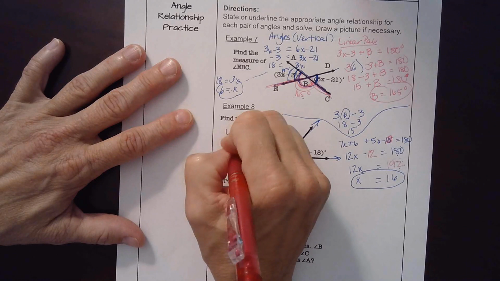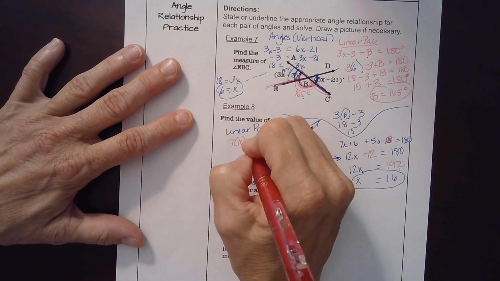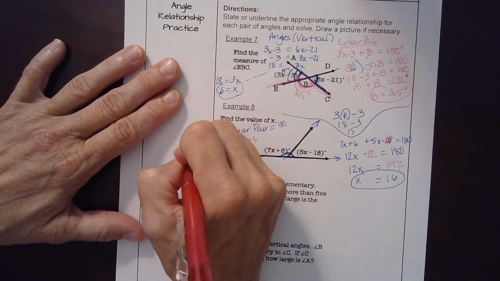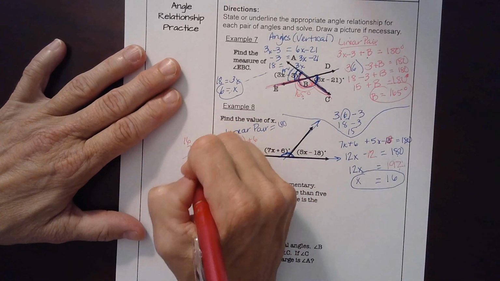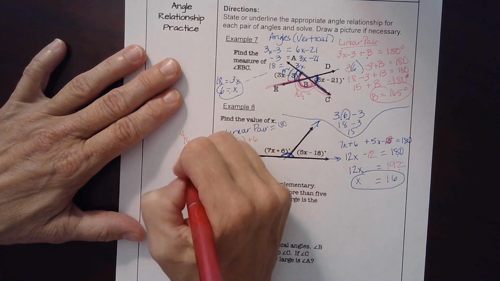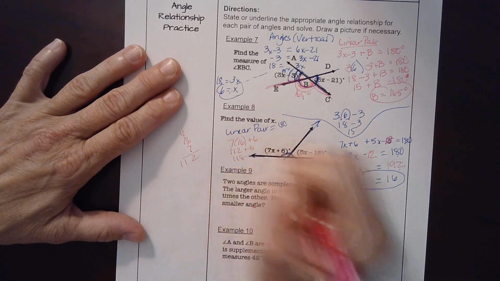So I'll even try it. 7 times 16 plus 6. Let's see what 7 times 16 is. 6 times 7 is 42. 1, 7, that's 11, so 112. 112 plus 6 gives us 118.